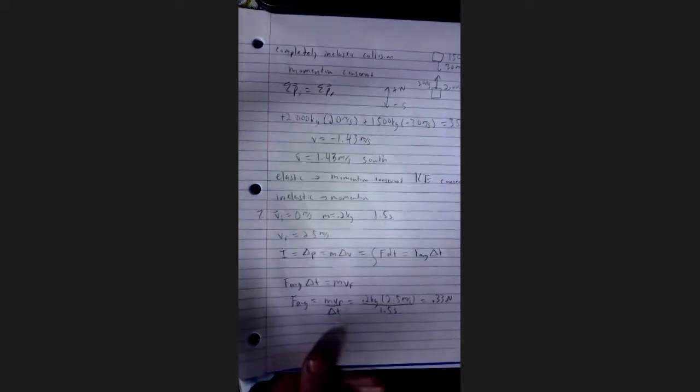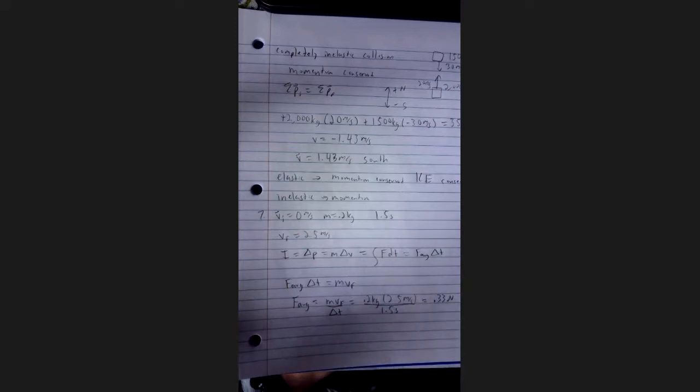This is the average force. This is the general method for finding it. We just assume instead of using the actual force as a function of time, we replace it with the average force times the interval of contact. And then we can divide our mass times our change in velocity by the time and get the average force.